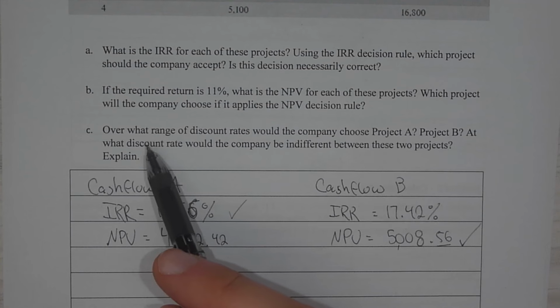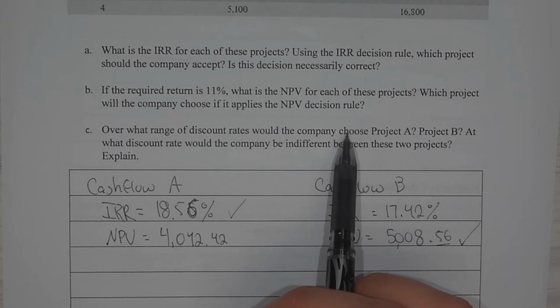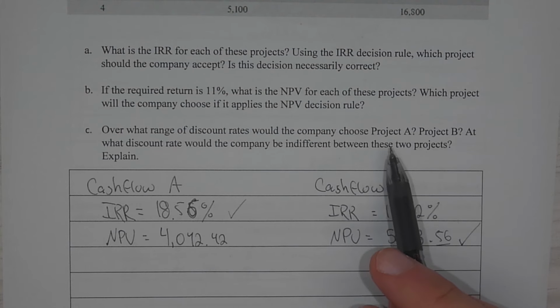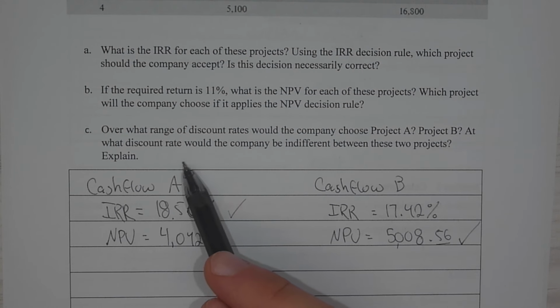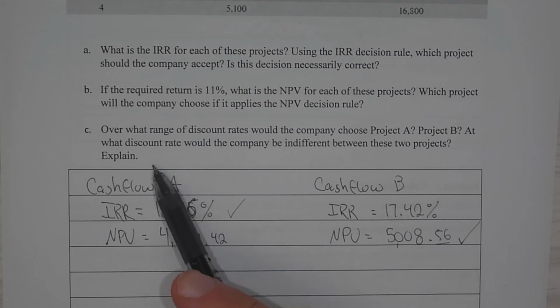Let's have a look at C. Over what range of discount rates would the company choose project A, project B? At what discount rate would the company be indifferent between these two projects? Explain.